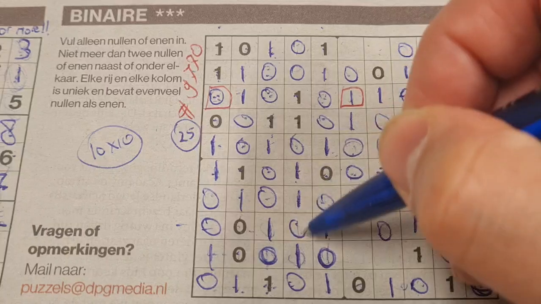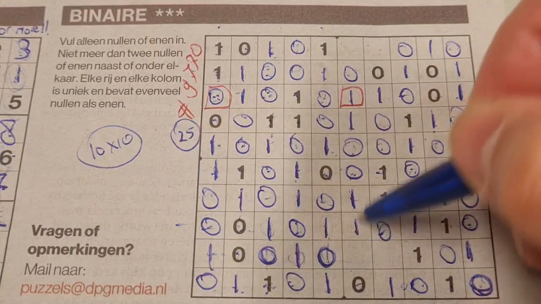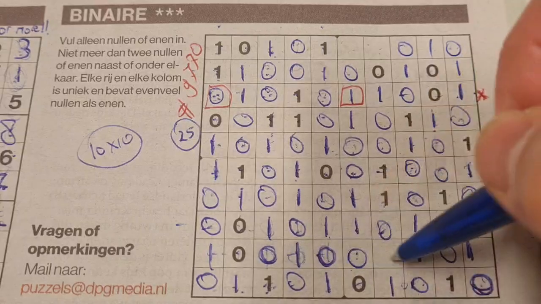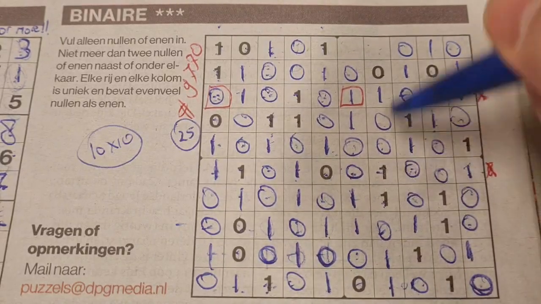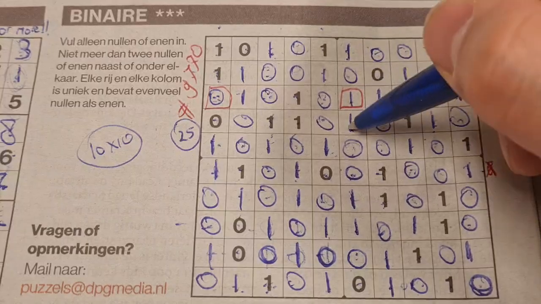Double ones here, no, there, no. 1 2 3 4 5 O's. So rest are ones. Double ones here, no, there, no. Double O's here, 1, there, 1. 1 2 3 4 5 ones. So rest are O's. Double O's here, 1, there, 1. Double check. 1 2 3 4.